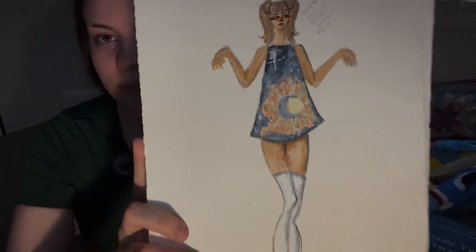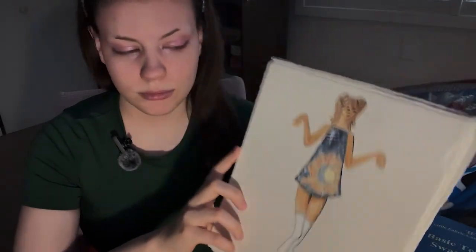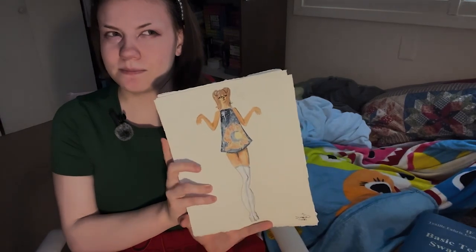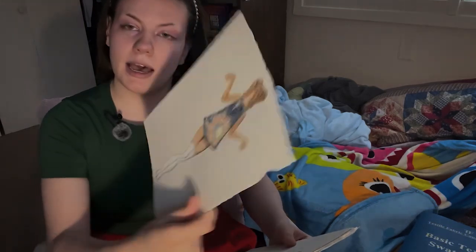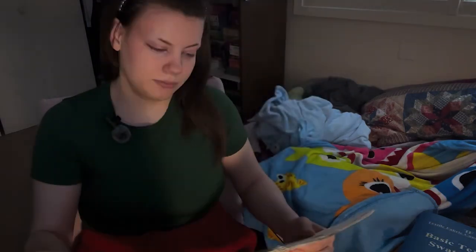So, the first one, that's the one that's based on Sailor Moon. It's a very mini baby doll dress, very, I want to say, 60s, 70s inspired. I've seen some really short dresses from that time period, but I put it with some go-go boots to match that vibe. And yeah, it's an outer space sun and moon dress.